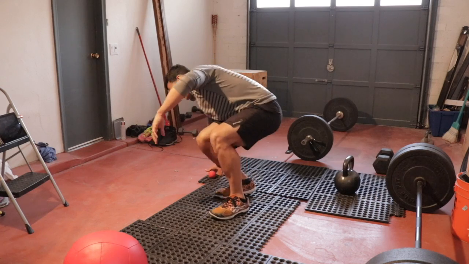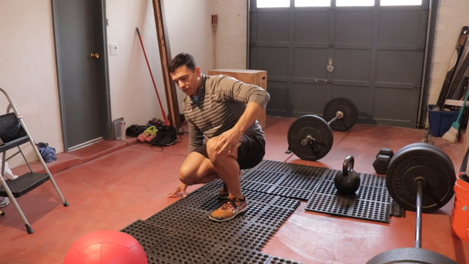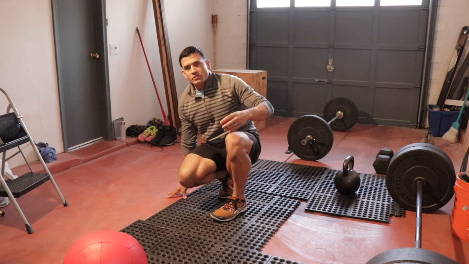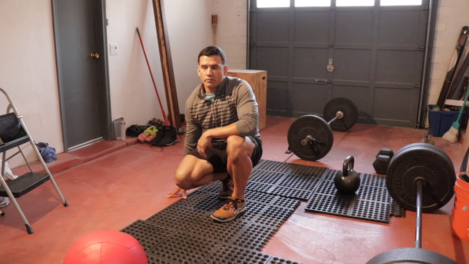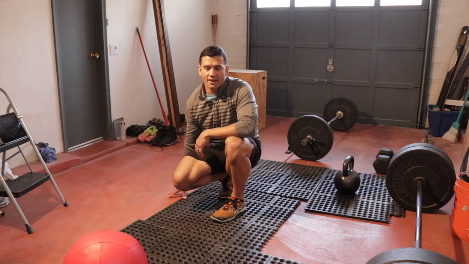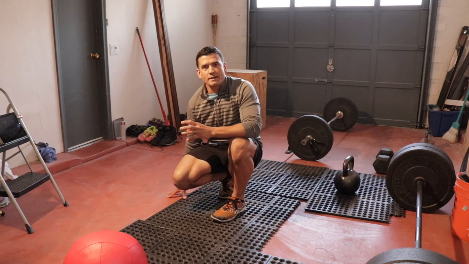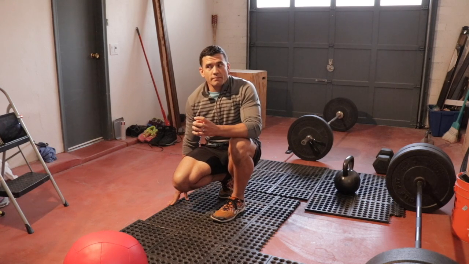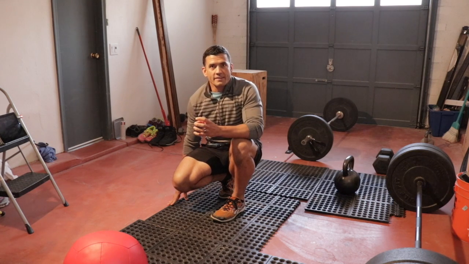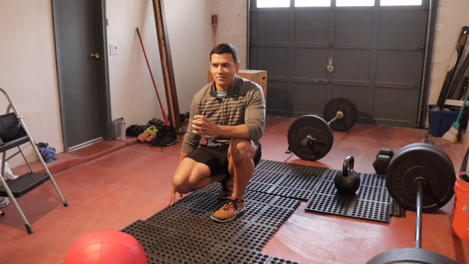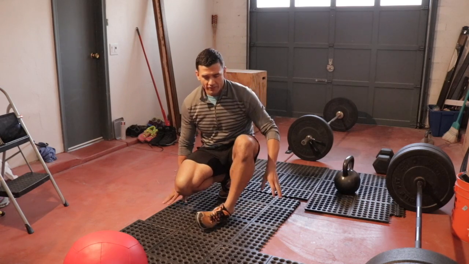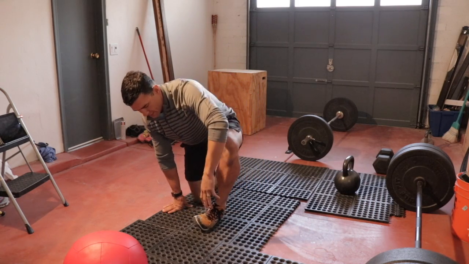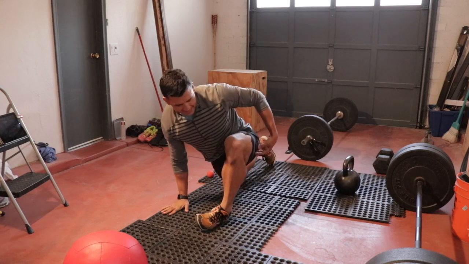So what you would want to do then, after you've loosened some of that tissue, is try and follow that up with some sort of stretching. Some sort of mobilization, like for example, we get into a position that catches that same area.